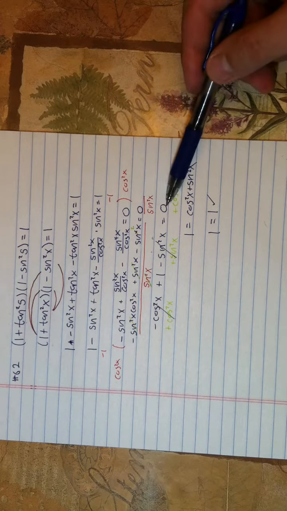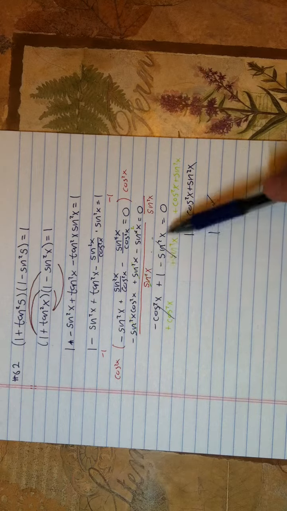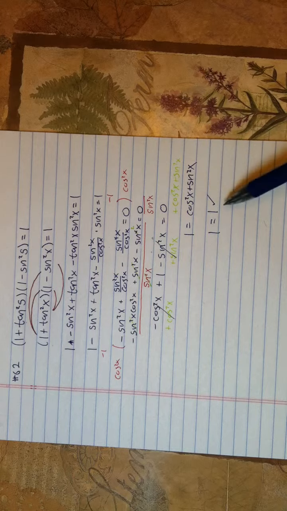0 divided by anything is 0. Reducing all this and then recognizing that I have a Pythagorean identity, so just rearranging it so that I can clearly see that Pythagorean identity and take advantage of it. That's number 62. And by the way, there probably are several other ways to do number 62 also, so if you find another viable way to do it, that's excellent.